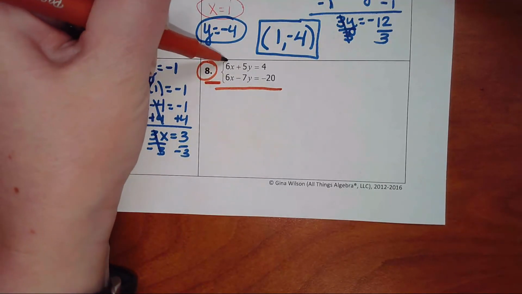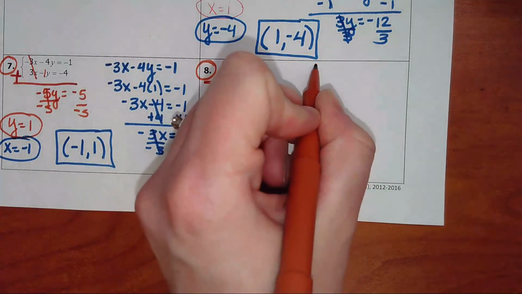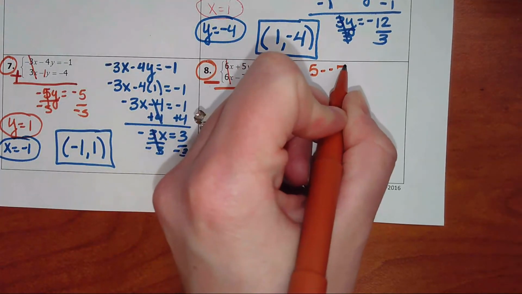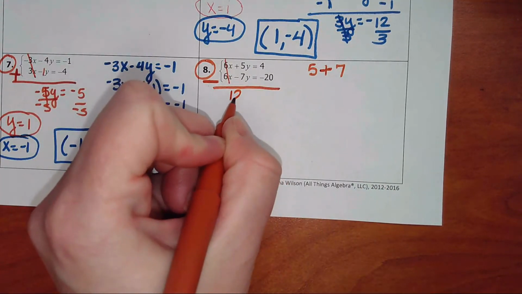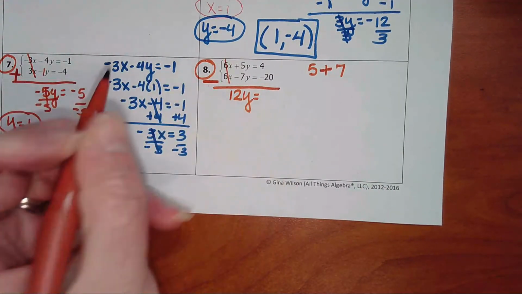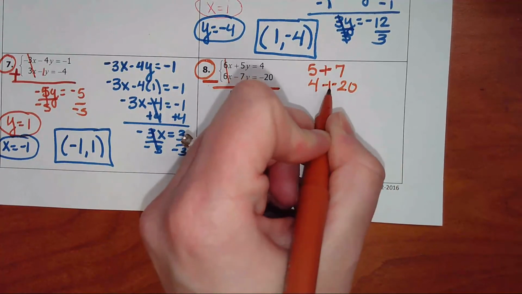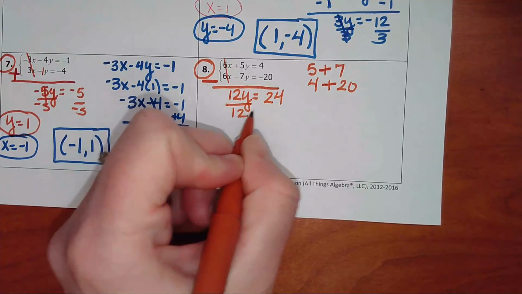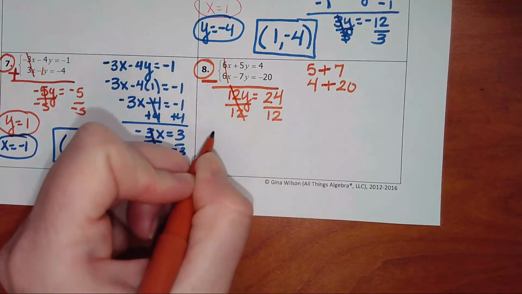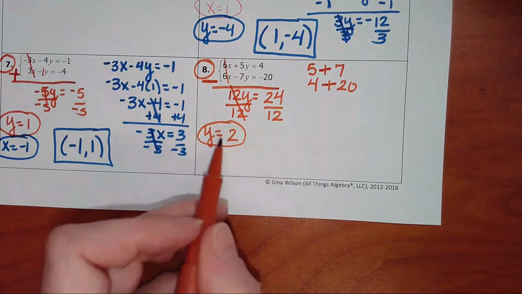6x minus 6x is 0. 5 minus -7 is the same thing as 5 plus 7, so it's 12. Equals 4 minus -20, double negative is a positive, that equals 24. Then divide by 12. 24 divided by 12 is 2. And again, that's y is 2.